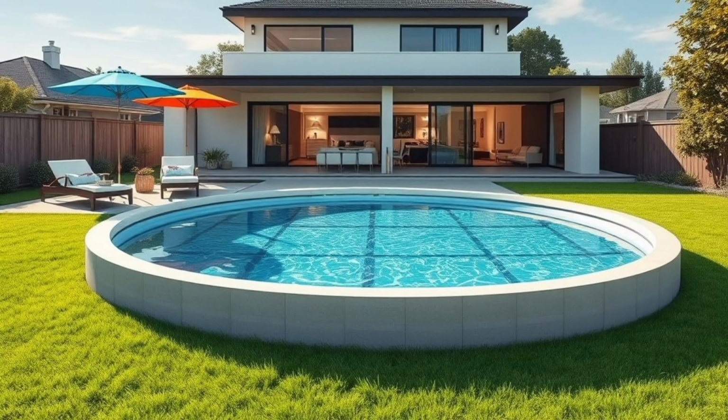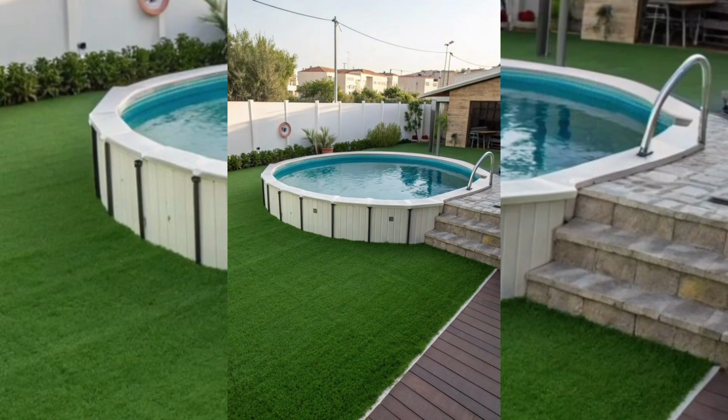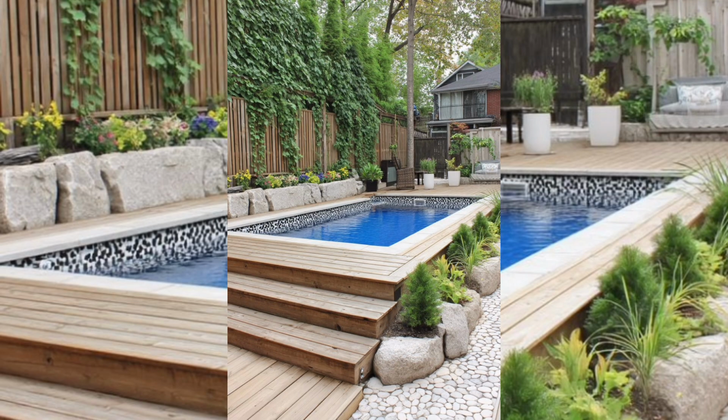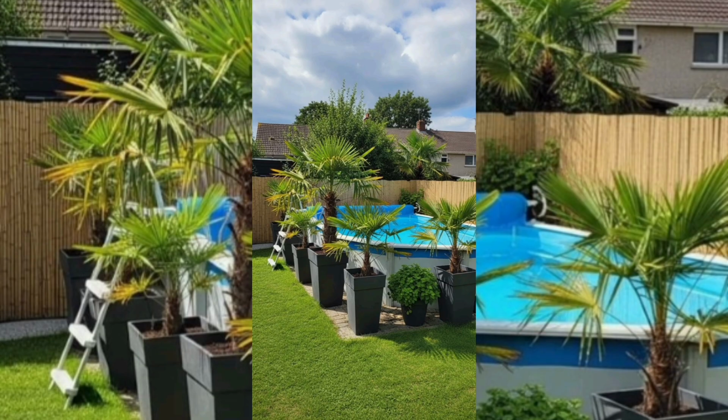With some creative, affordable materials and smart planning, your above ground pool can look like the centerpiece of your outdoor living space.